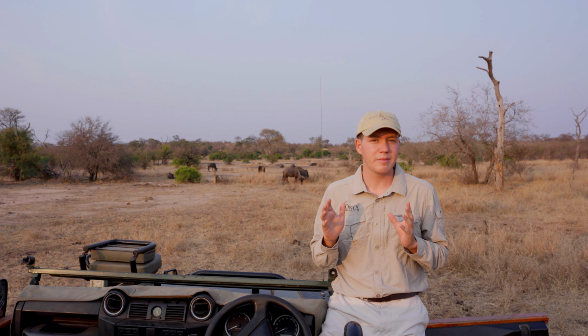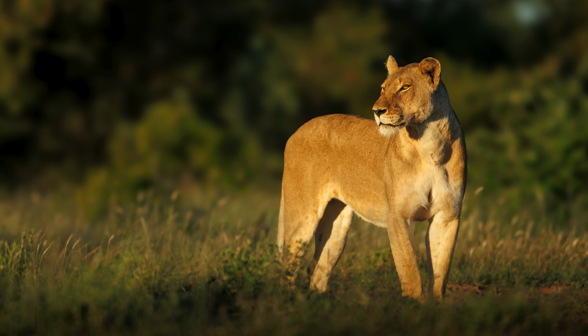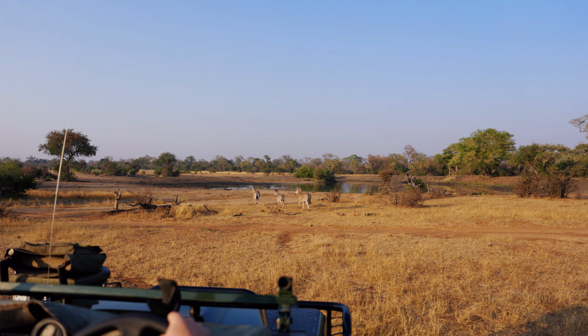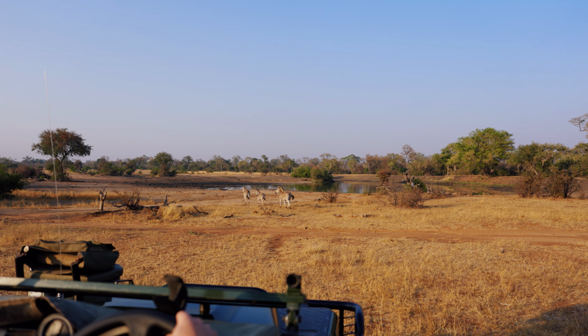Imagine this, you're driving out just as the sun rises and suddenly a lion steps onto the road. If your camera isn't ready, that moment is gone before you even power up. But if you've set everything in advance, all you have to do is lift the camera, focus, and shoot. That's what I mean when I say your camera should feel like an extension of you. It's not about thinking, it's about reacting instinctively.